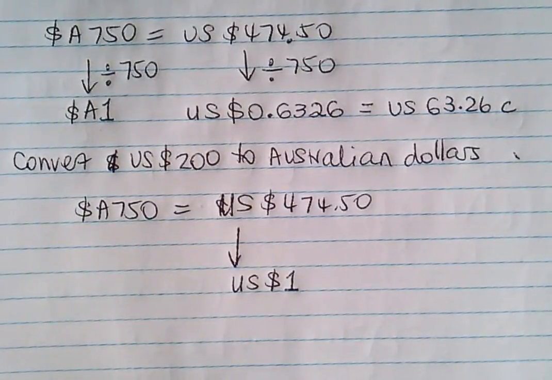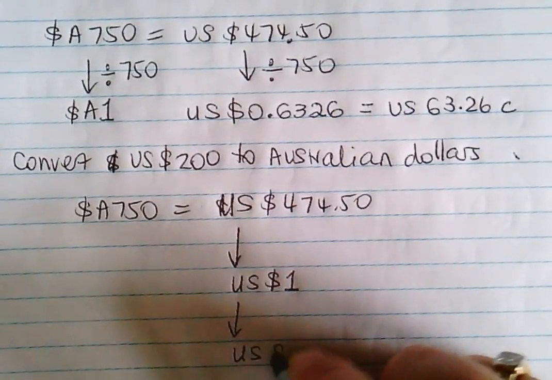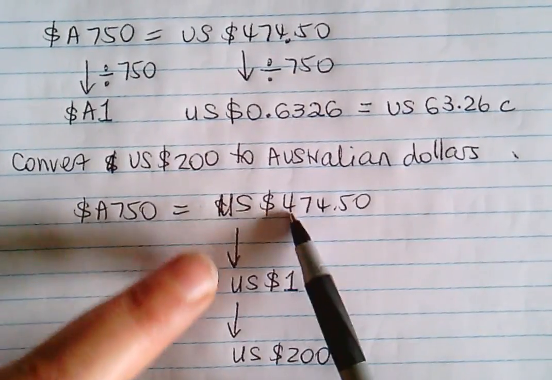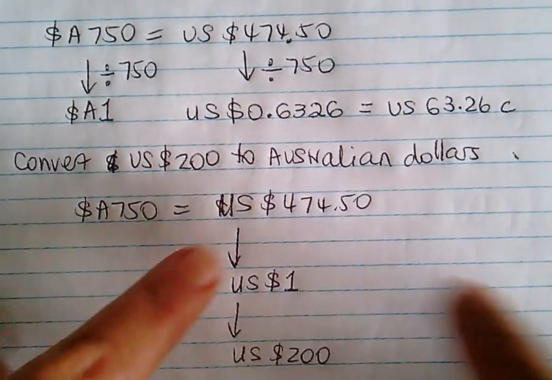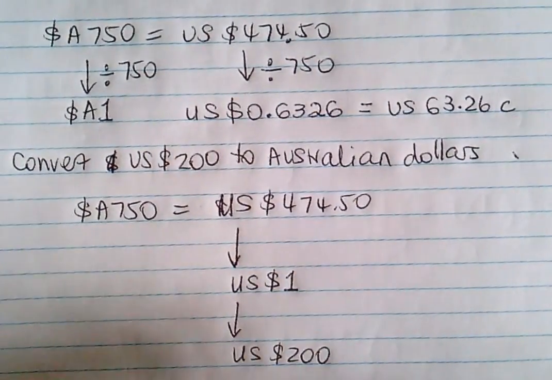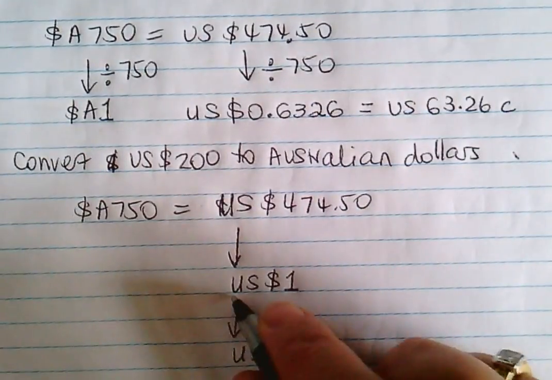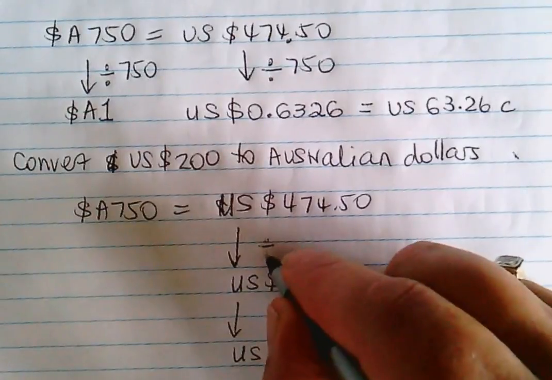I think it's safer to work out $1 US and then work out $200 US. Okay? Right, I know 470, 450 US is Australia's 750. So I want to go from US 474 to US 200. So how do I find, what's the path to get there? Why don't I go US $1? How do I go from 470, 450 to 1? Divide by what?